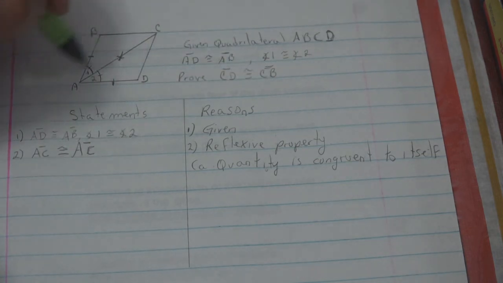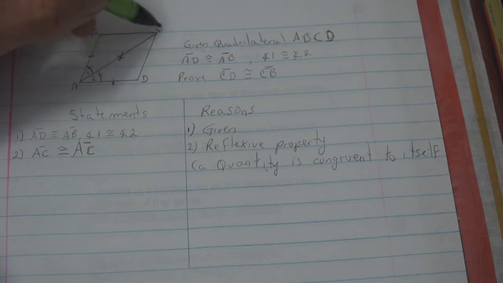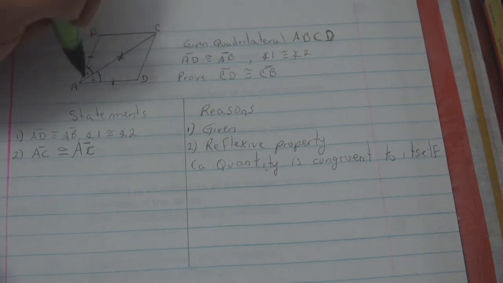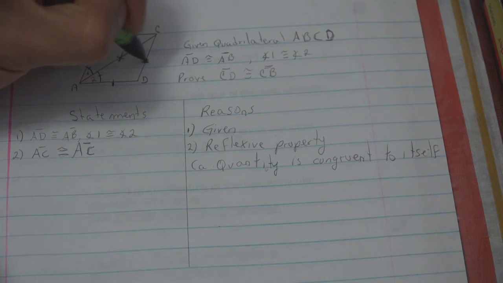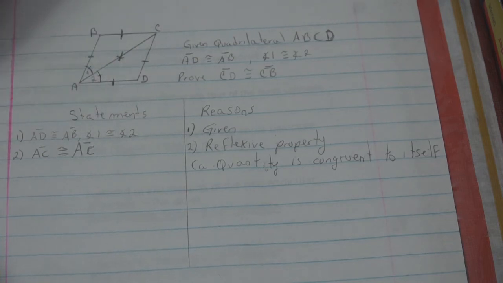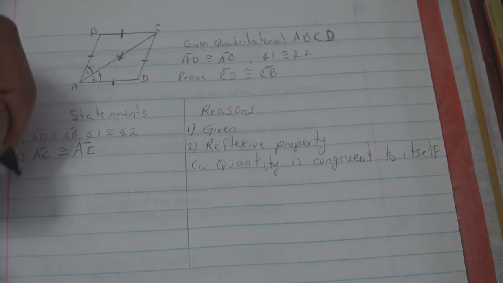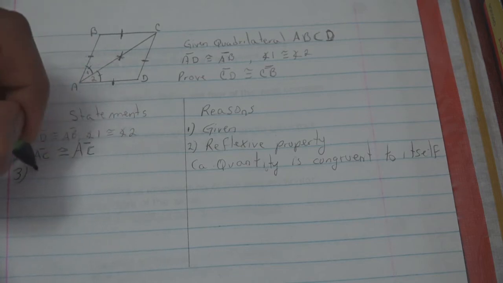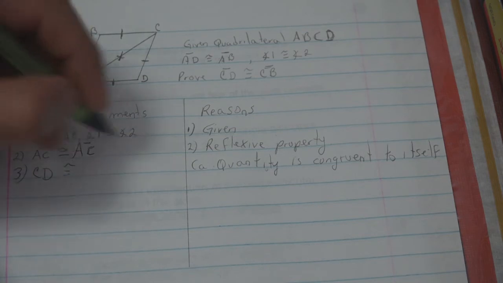Well, guess what? Once you have proven triangles congruent, then you can say whatever you want about the triangles. If these two triangles are congruent, then all corresponding sides must be congruent. So you say that this is congruent to this one. So you write statement number 3: CD is congruent to CB.